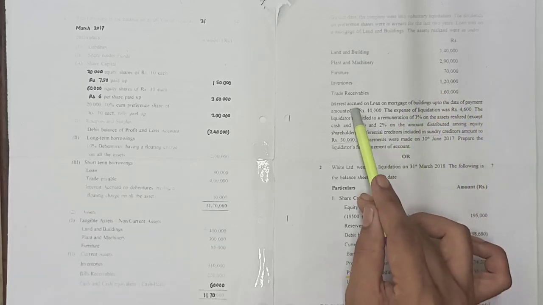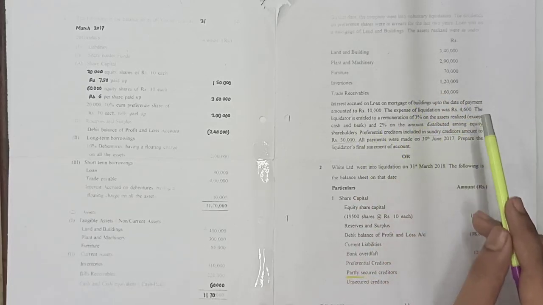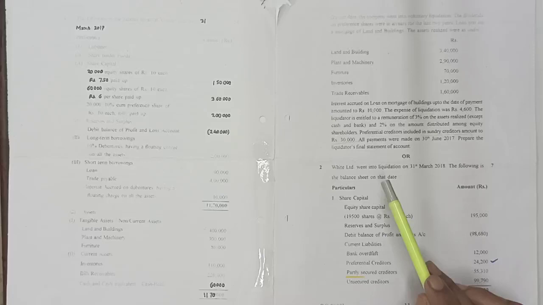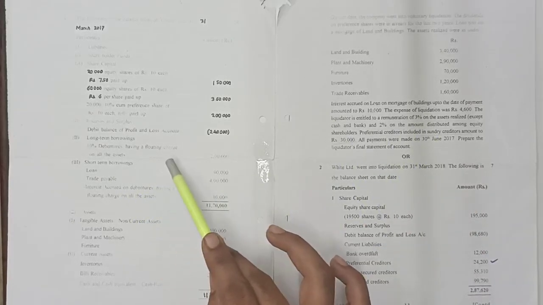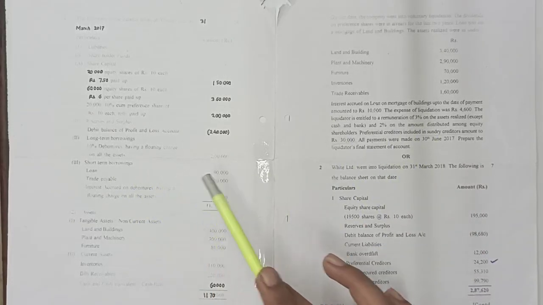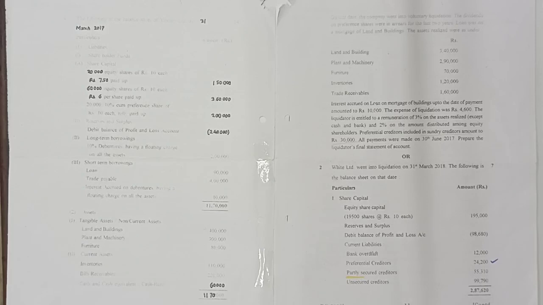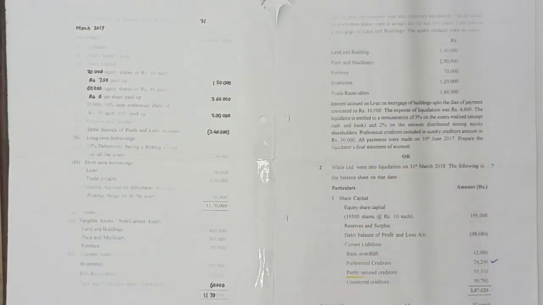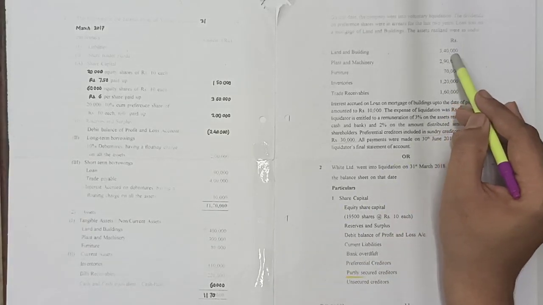Interest accrued on loan on mortgage of building up to the date of payment amounted to 10,000. This is a new point which we have not seen in any of the sums till now. The loan which we saw, the borrowed loan on short-term borrowing of 90,000, has interest accrued on the loan, which is a mortgage on the building. So what you will do is sell the building and pay the loan amount for that particular part.